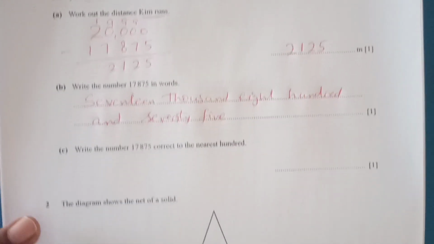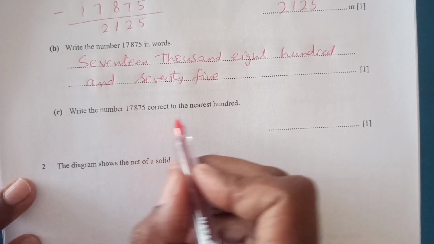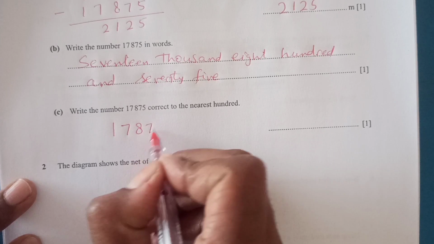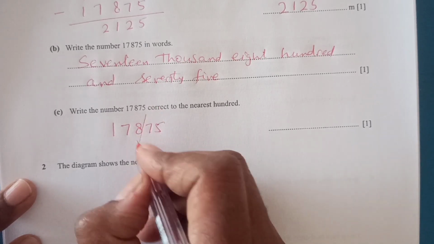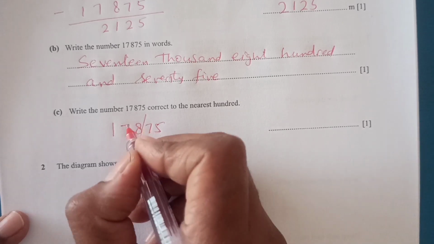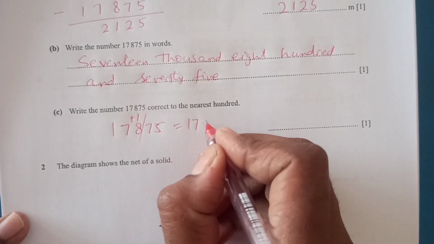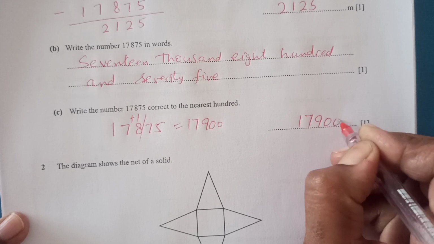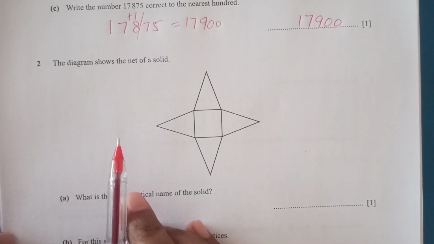Right? Now the next one, write down 17,875 to the nearest hundred. So 17875, 1s, 10s, 100s, right? So we will look at the next digit, which is 7. Since that is greater than 5, we are going to add 1 over here. So that will make it 17,900, right?